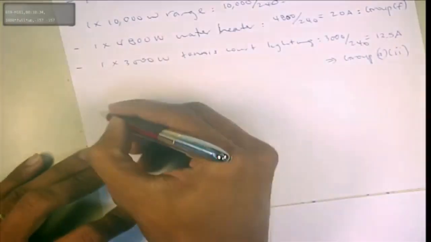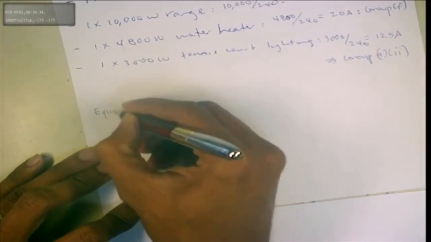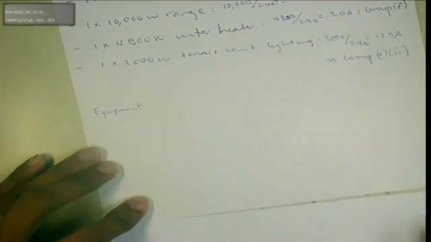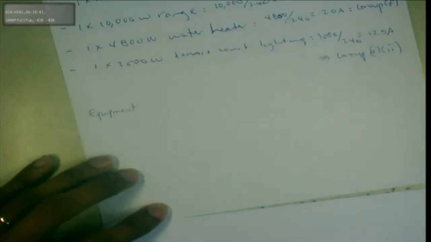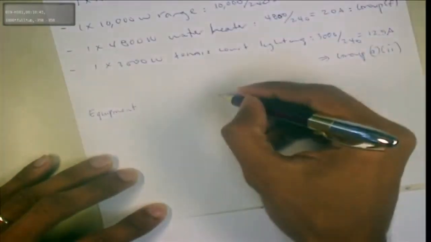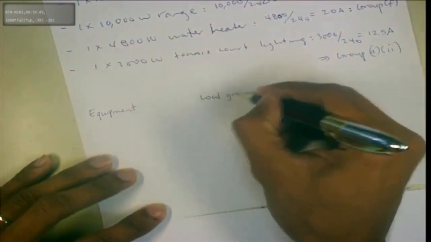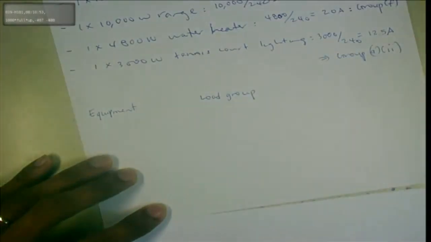So in the table we have the first column as equipment. The second one would be load group, and then the calculation.